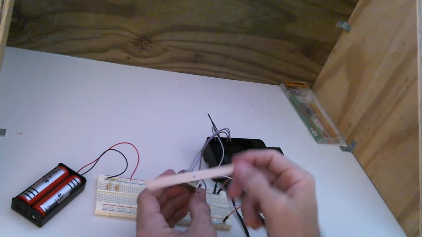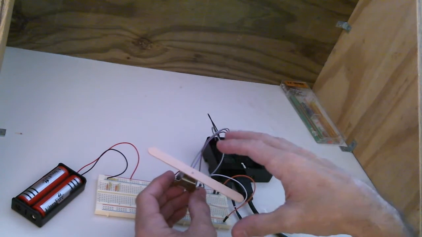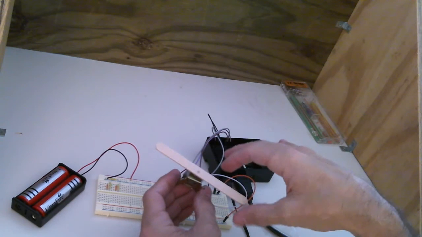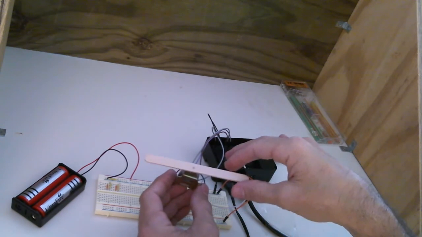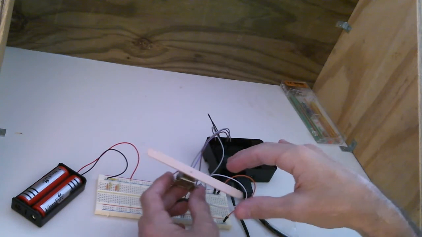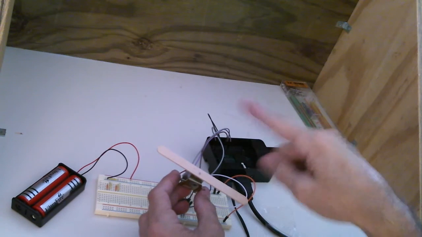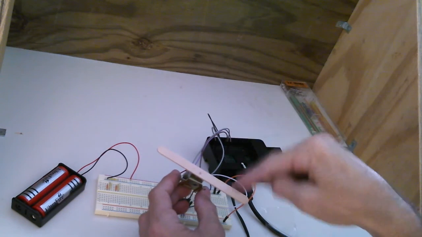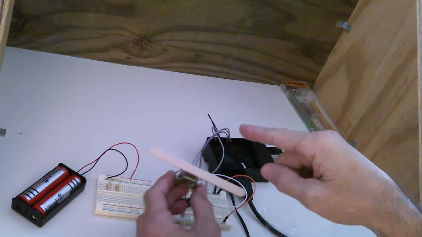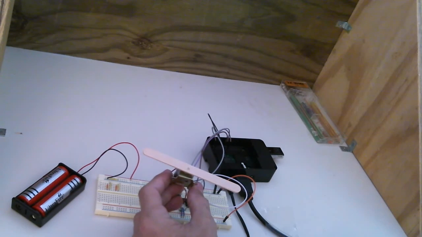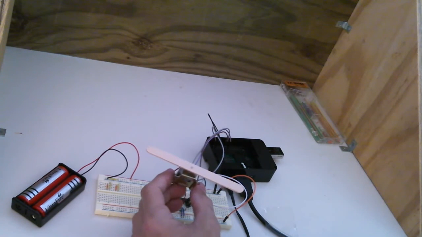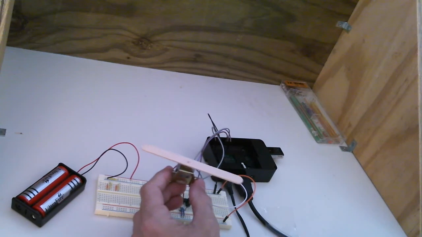Now, in order to see the DC motor turn, I've simply attached a popsicle stick to the end of it. What we want to do is turn it one way and then turn it the other way. So if you take a look at the code, we've imported the GPIO library and we've imported time. Right now I'm not going to use the time library for this code.